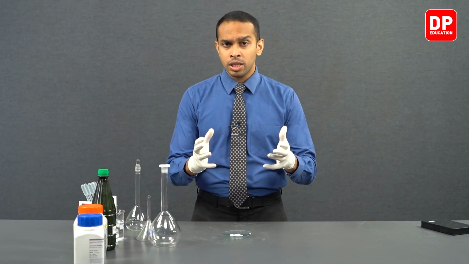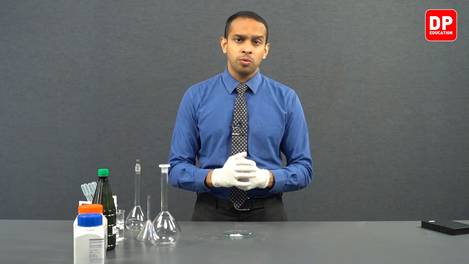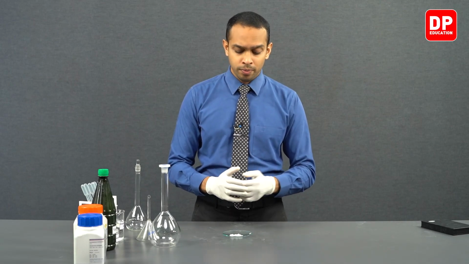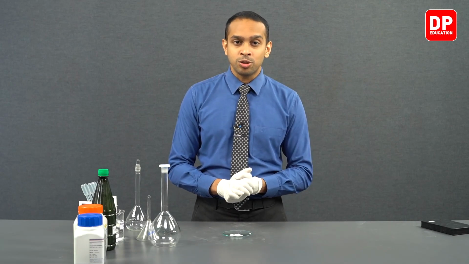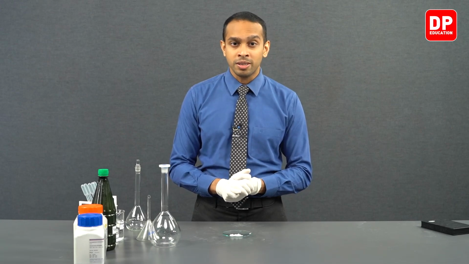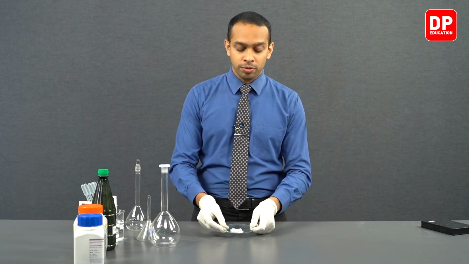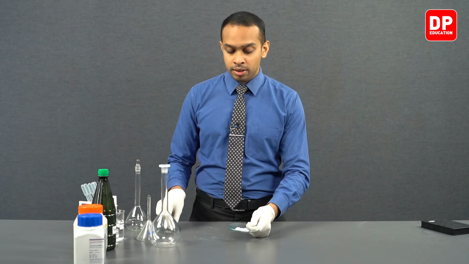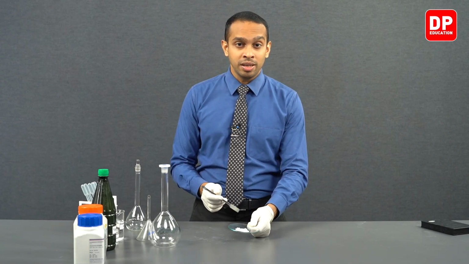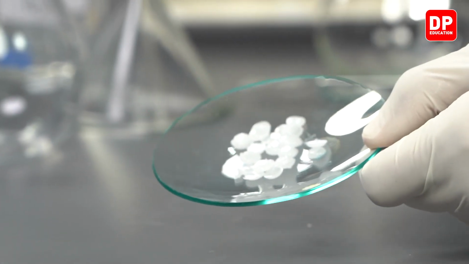This is because they start to absorb water from the atmosphere and dissolve in this atmospheric water, and a layer of moisture will be covering the sodium hydroxide pellets.